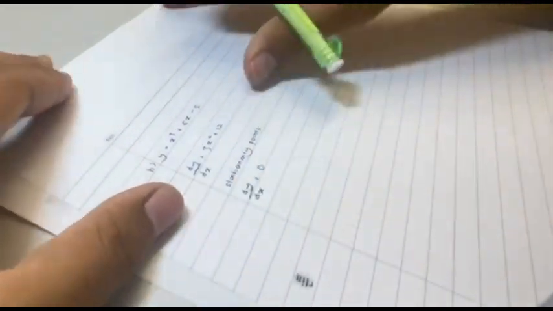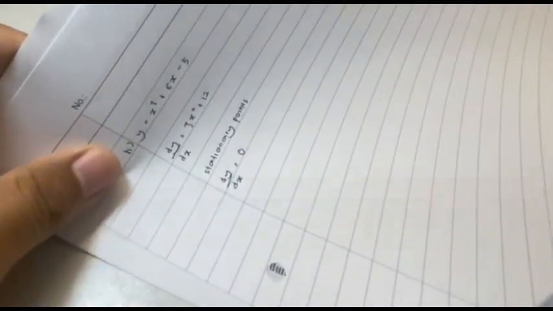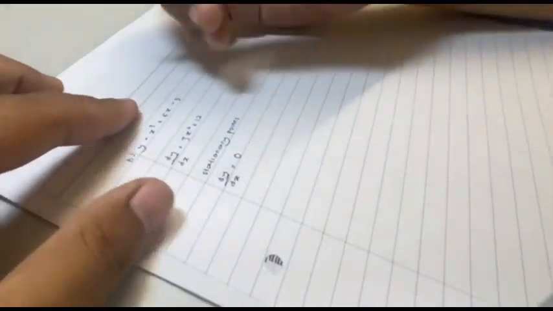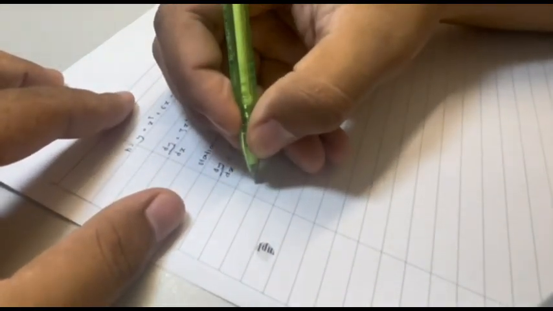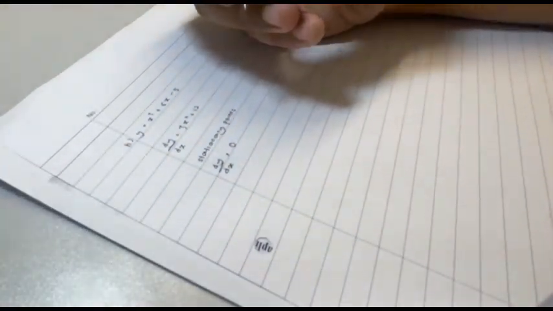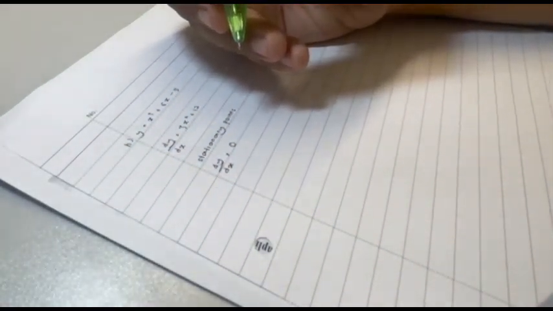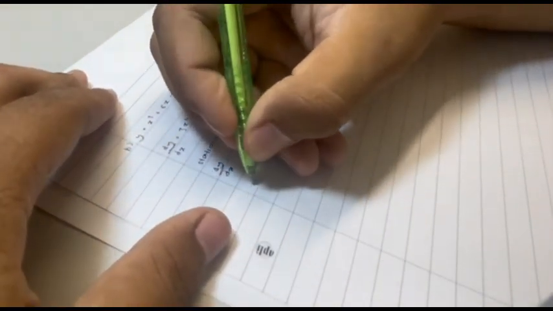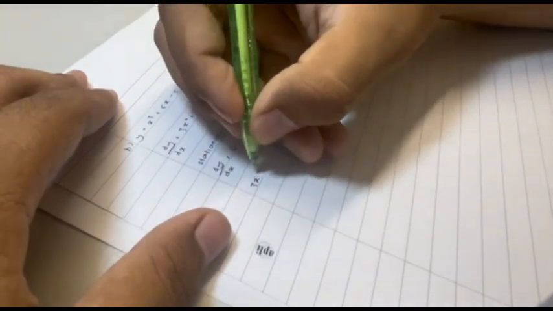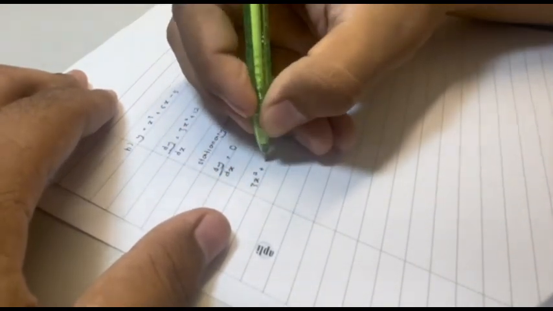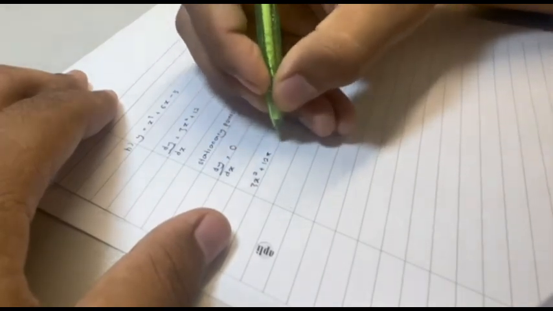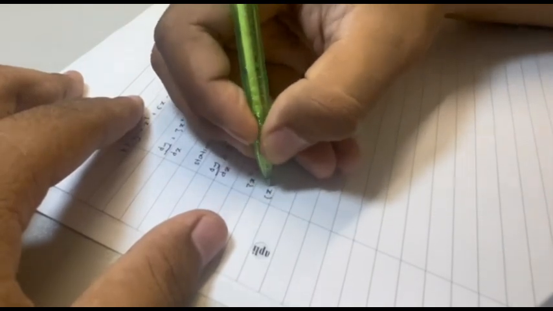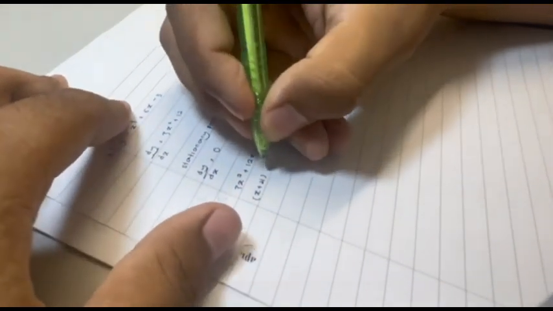So now we are at the stationary point. Stationary point is always going to be 0. So therefore we can say that 3x squared plus 12x equals 0. Now we will factorize the equation.